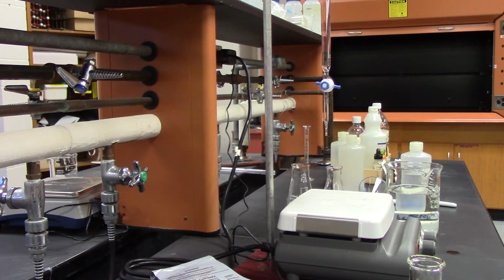First of all, we're going to start out with an unknown. This type of experiment is called titration. A titration experiment is where you use a known concentration of a substance and add it to an unknown amount, or concentration, of another substance, and you can figure out what the concentration is.